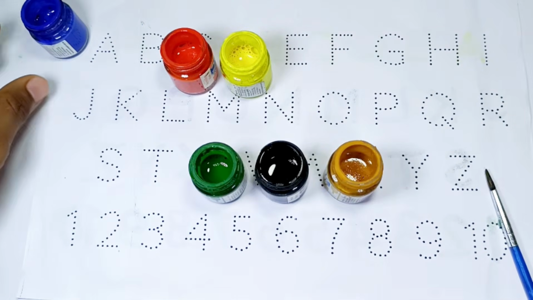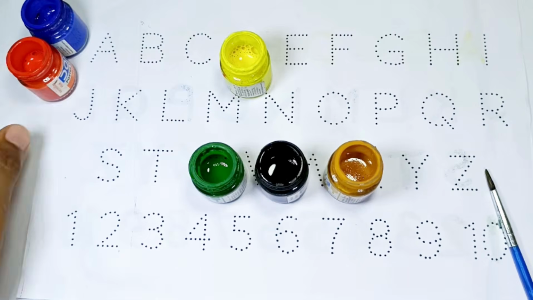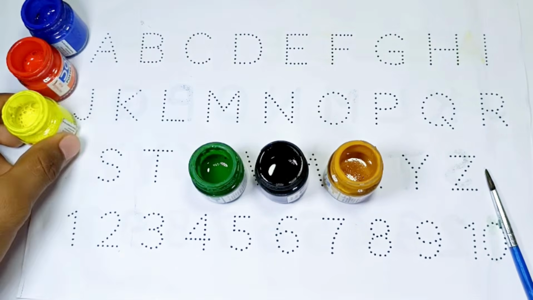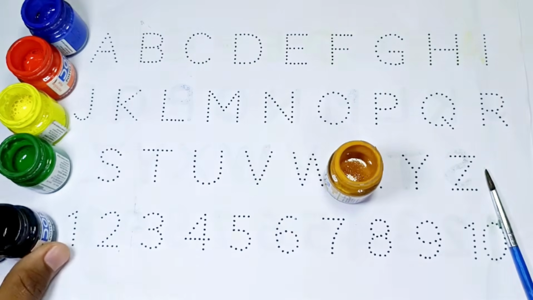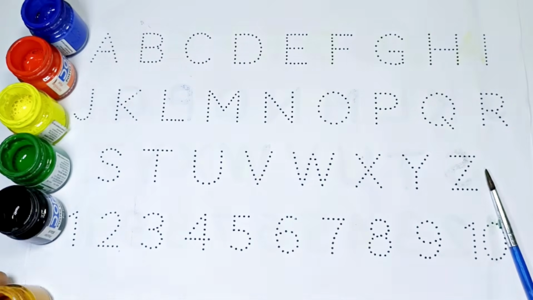Blue color, red color, yellow color, green color, black color, and yellow ochre color.